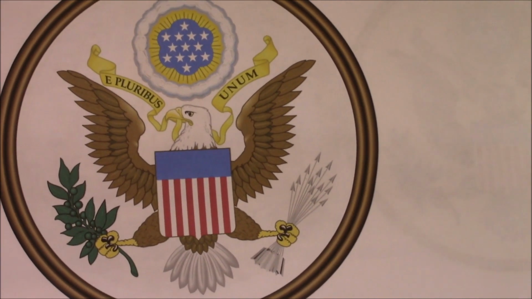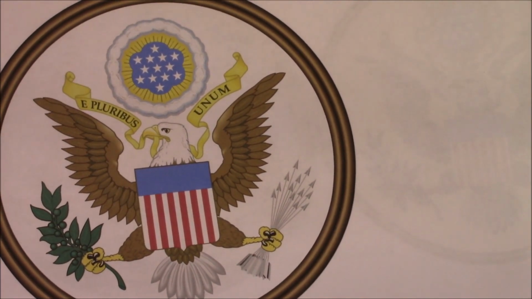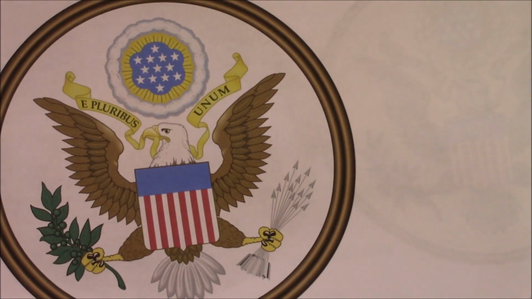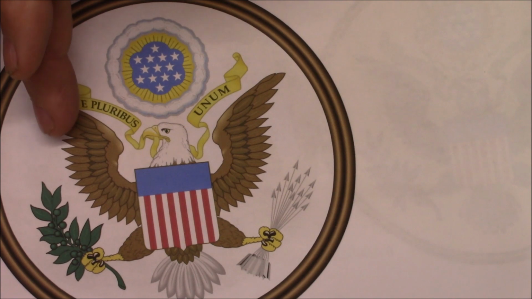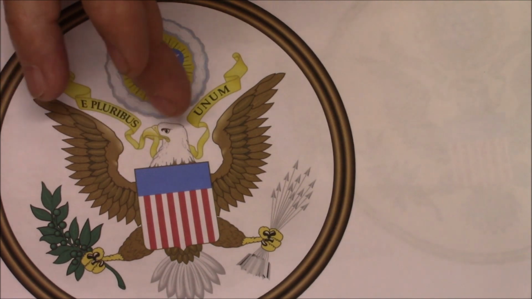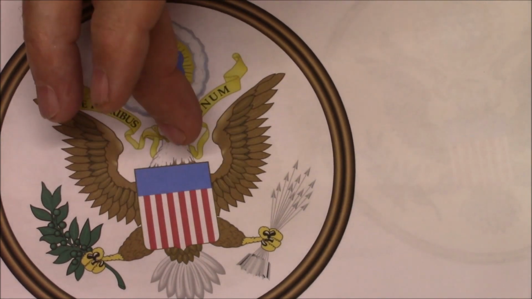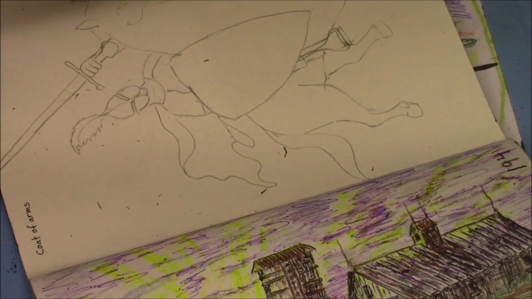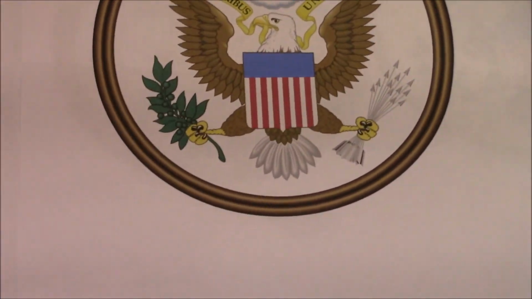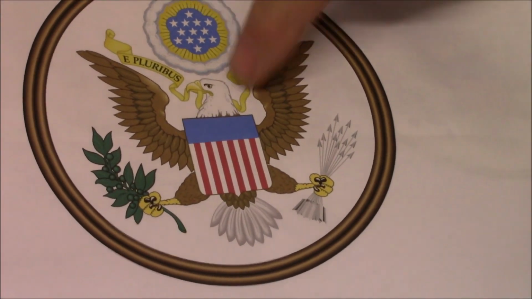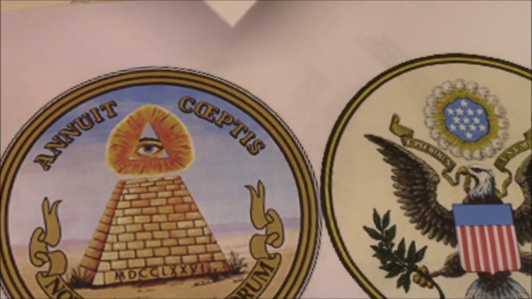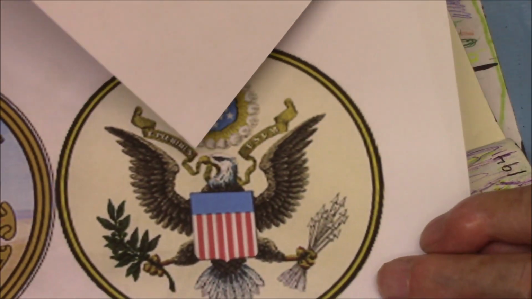This is the Great Seal of the United States. This is also a coat of arms. It's got the shield and a motto and all that stuff. And of course, this appears on passports and on money. I think this is the one that shows up on dollar bills, that part and that part.